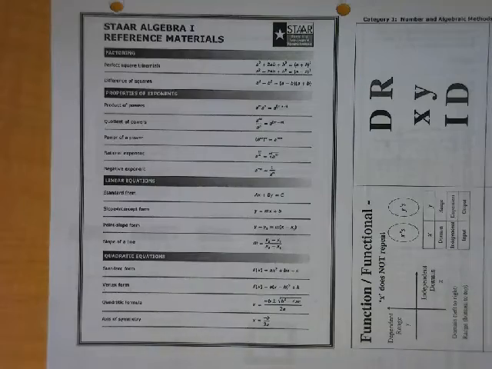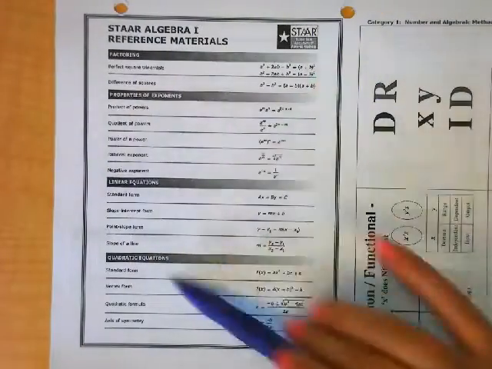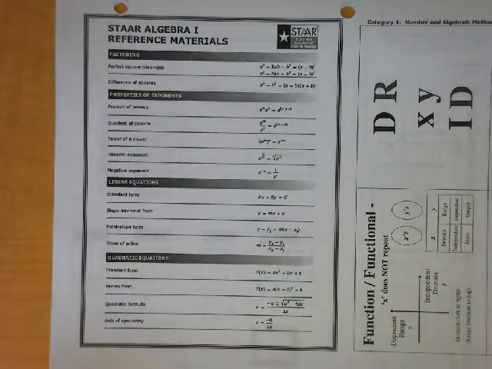Look at several packets that have some different pieces of information for you. This is the only one that will have a copy of that formula chart, so please make sure you don't lose this. Remember, you will have access to a formula chart at all times during your EOC exam.